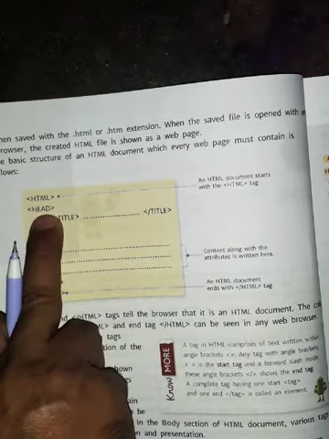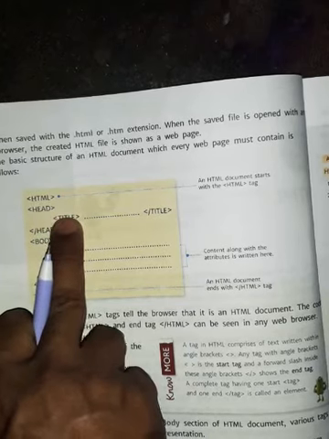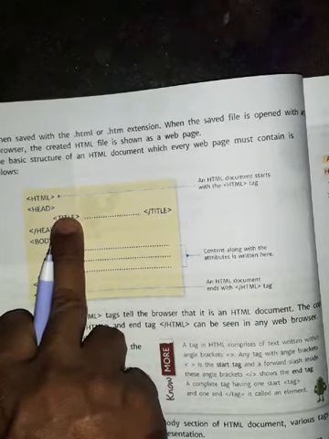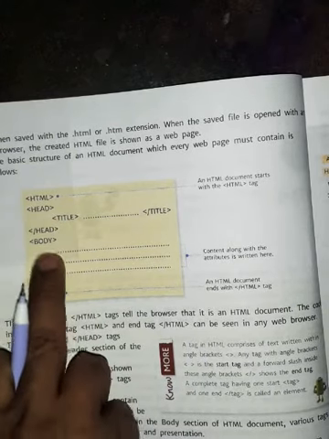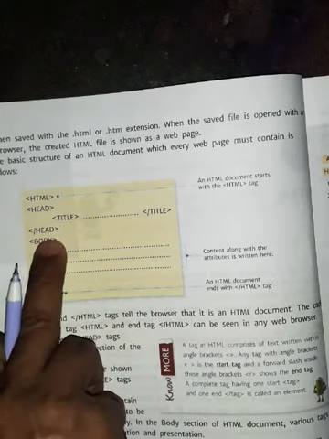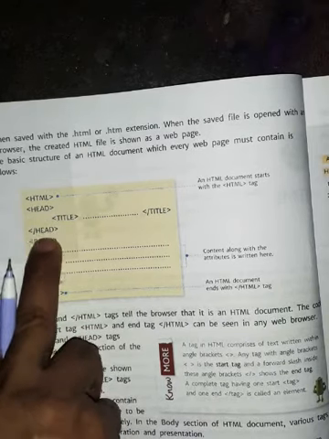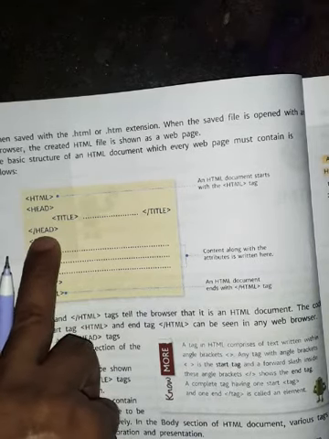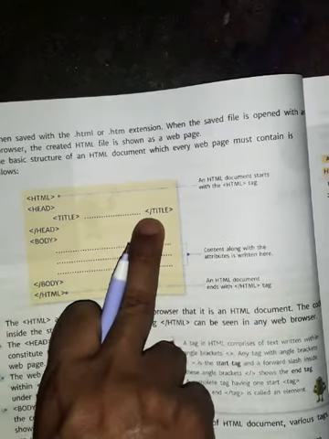Then the head tag represents the document's header, which can hold other HTML tags. Means you will write the head tag, then it will hold the other tags also. Head opens here and then closes, but before the closing tag, we will insert the title tag.